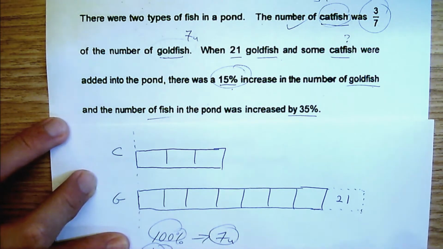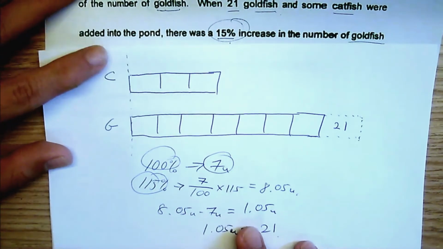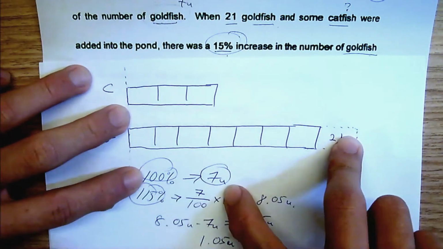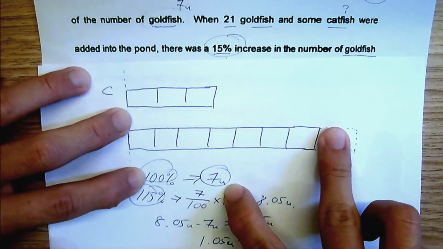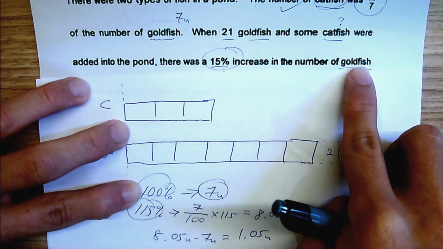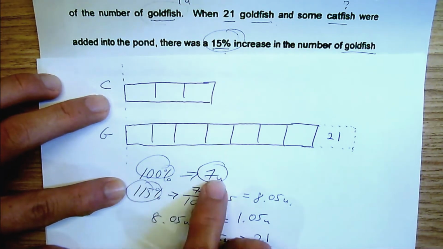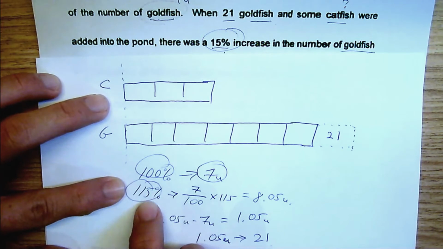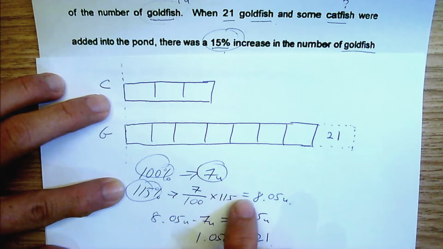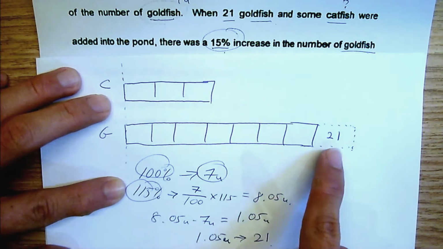represents 21 goldfish? Oops, so sorry, y'all cannot see, right? Okay, let me repeat myself. Overall, this is 100%, from here to here is 100%. I can say 100% equals 7 units. Makes sense, right? Since they said that when 21 goldfish were added, there was a 15% increase in the number of goldfish, I'm trying to look for 115%. Since 7 units is 100%, I want to find out how many units 115% is. So I took 7 divided by 100 multiplied by 115, and that gives me 8.05 units. So from 7 units it became 8.05 units because there was an increase of 21 fish.